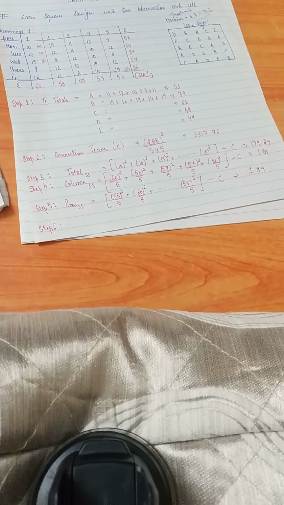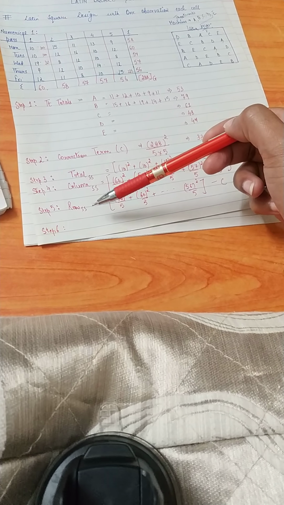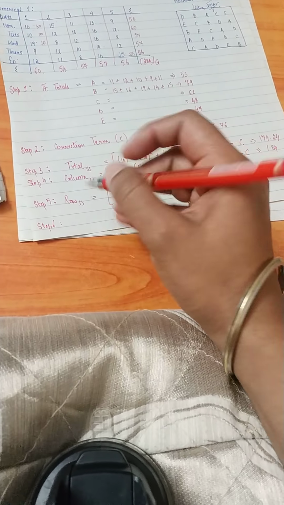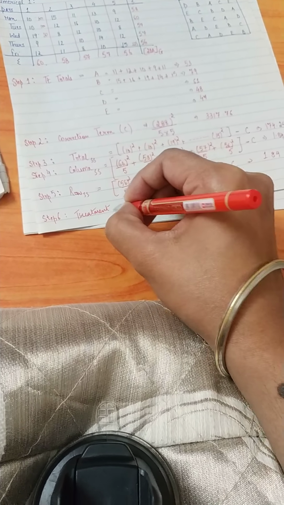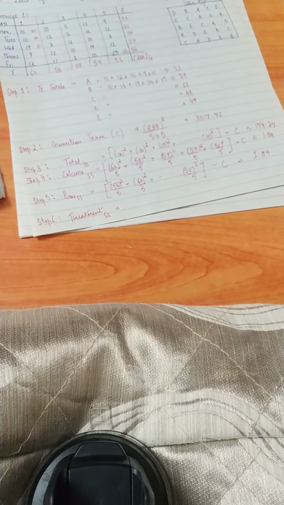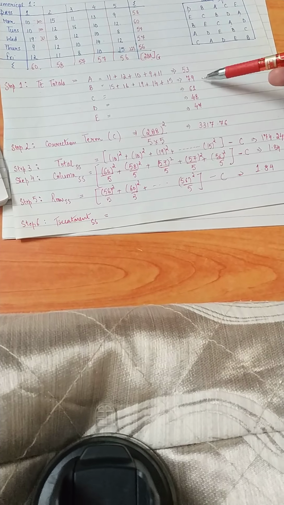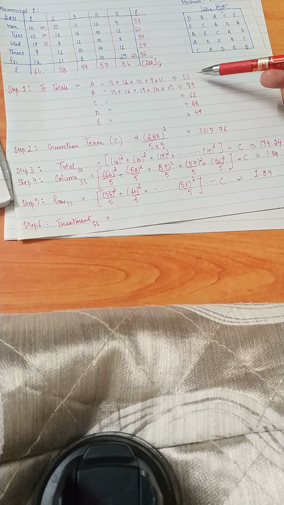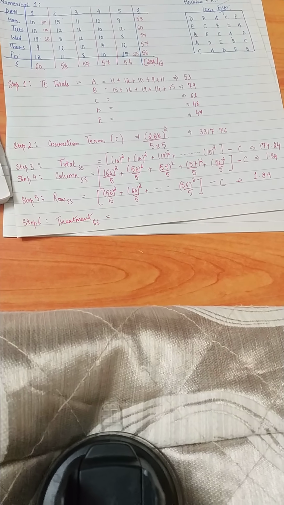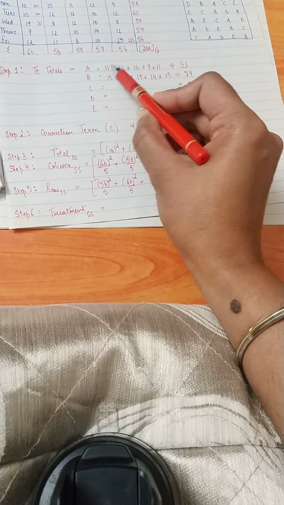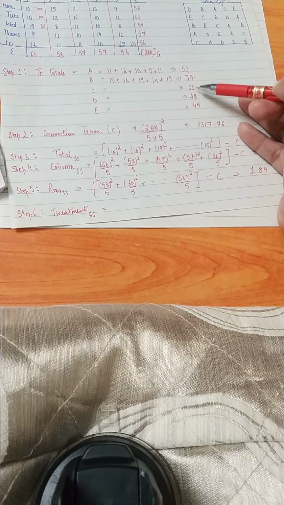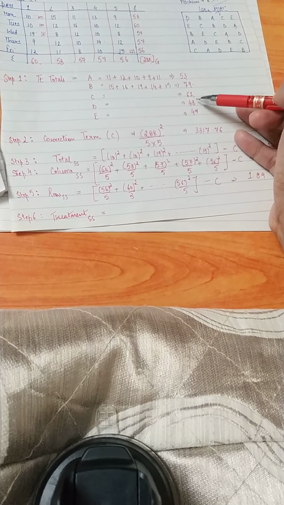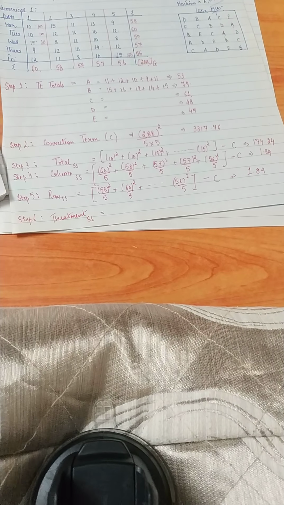So we have calculated the total, the column, and the row. Then is the treatment sum of squares. These are the treatment totals that we have calculated. Treatment A's total is 53. We will square it and divide by 5 because there are 5 observations of treatment A. So 53 squared divided by 5 plus 79 squared divided by 5 plus 61 squared divided by 5, likewise for the others, and then you will subtract it from the correction term.